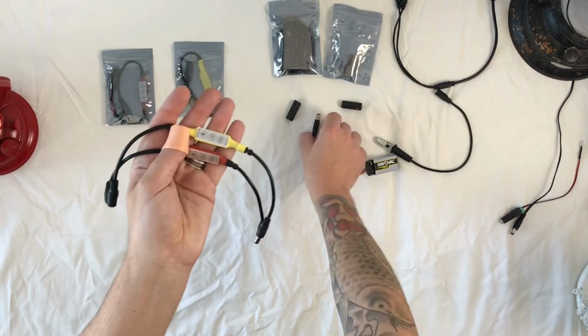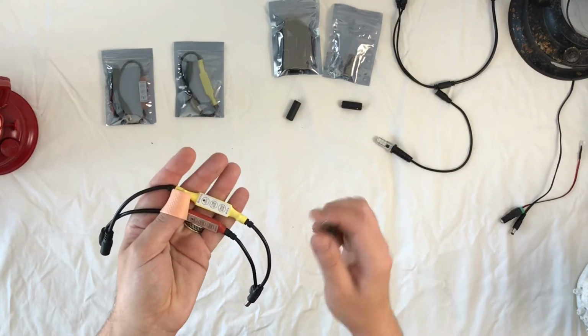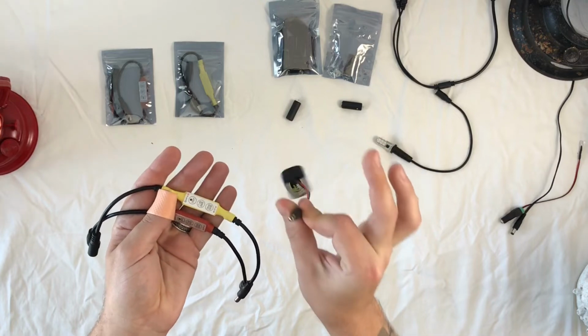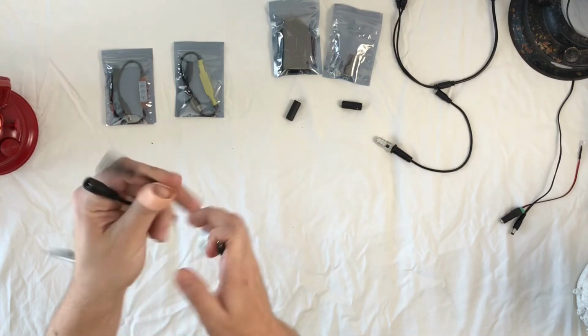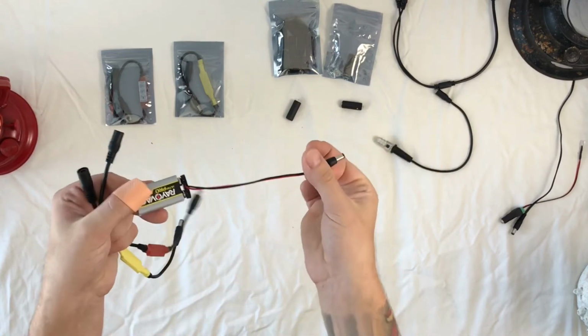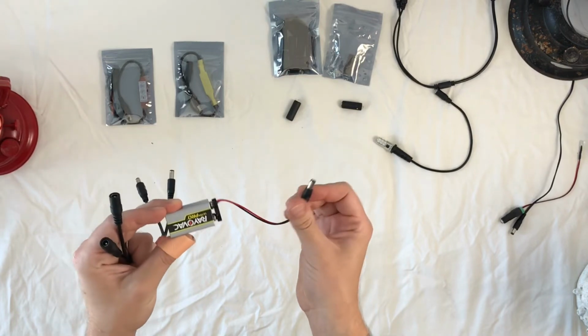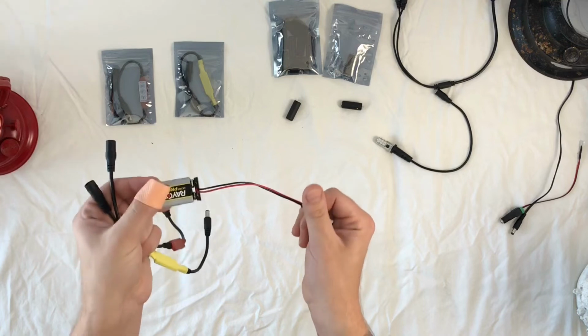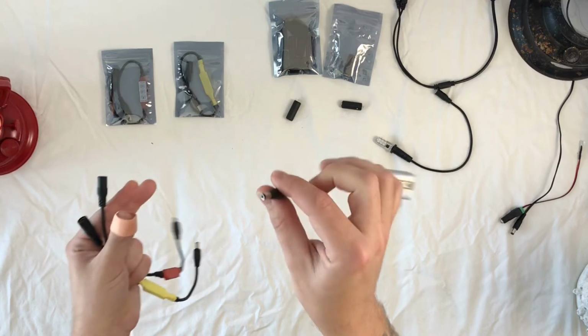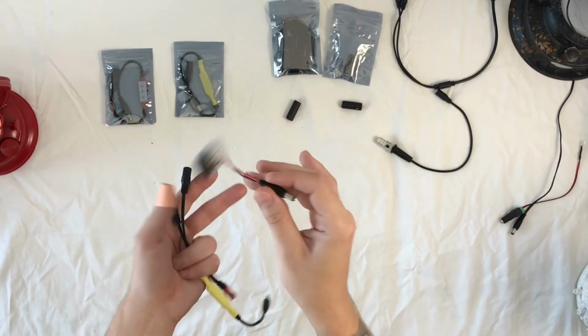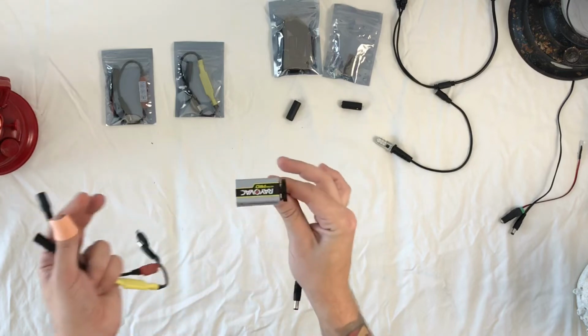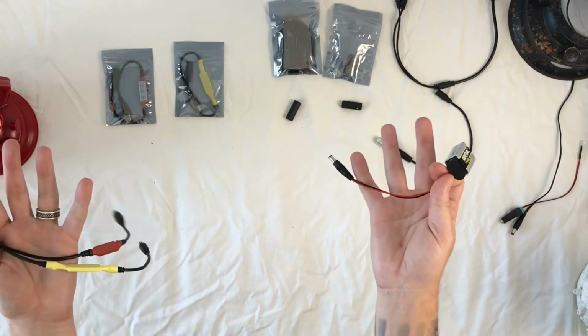Another great thing about these controllers is since it runs off of the 2.1 to 5.5 millimeter barrel connection, you can actually run these things off of batteries if you're trying to incorporate into a costume or prop that maybe doesn't have easy access to power. However, if you live in my household, looking for batteries goes something like this.